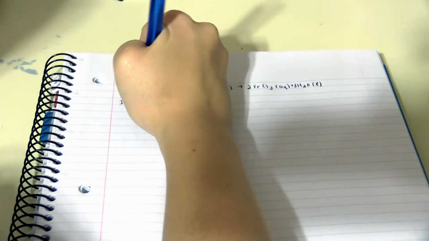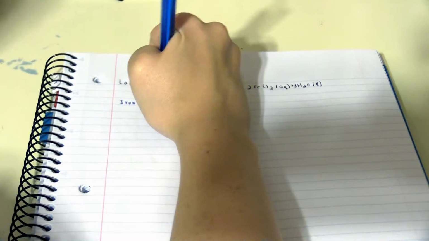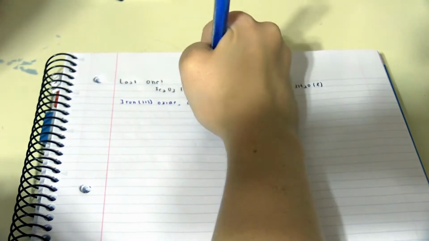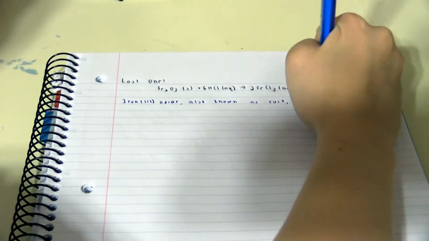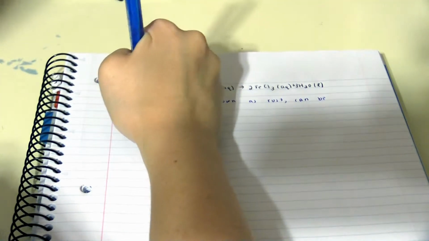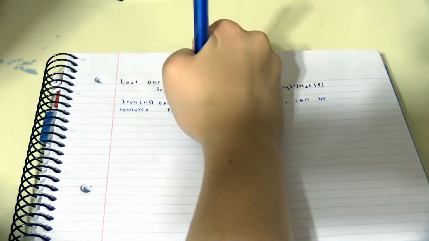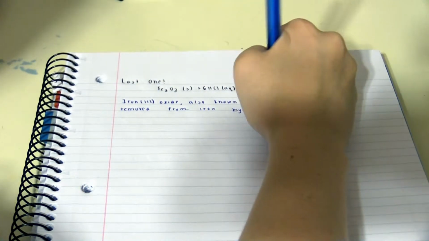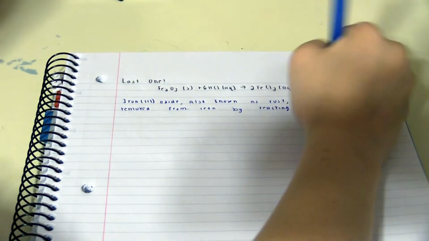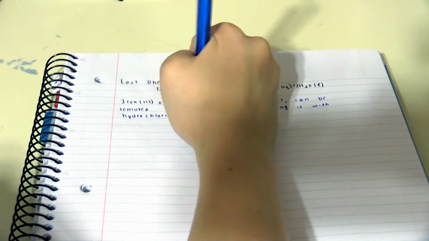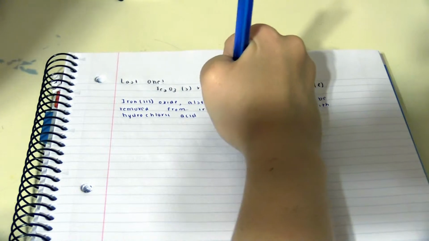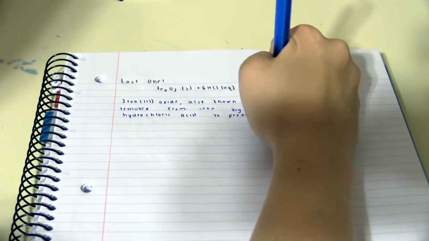Fe2O3 solid plus 6 HCl aqueous yields 2 FeCl3 aqueous plus 3 H2O liquid. Iron 3 oxide, also known as rust, can be removed from iron by reacting it with hydrochloric acid to produce iron 3 chloride in water. So what we need to find: what mass of hydrogen chloride is required to react with 100 grams of rust?